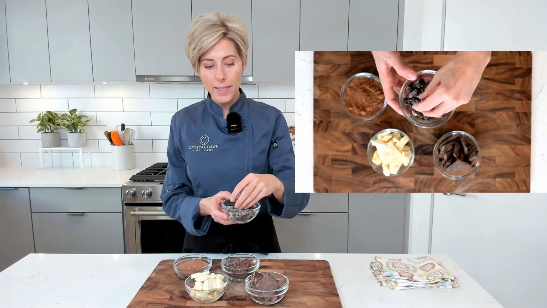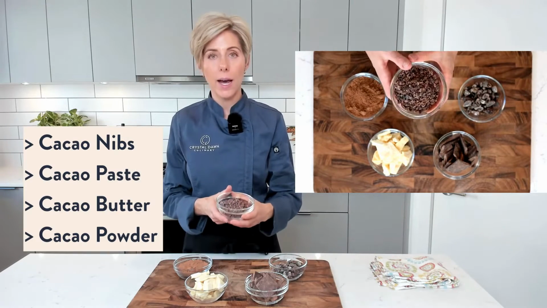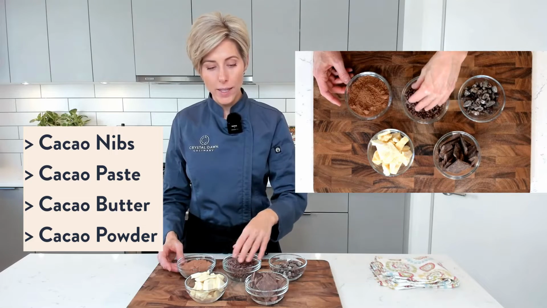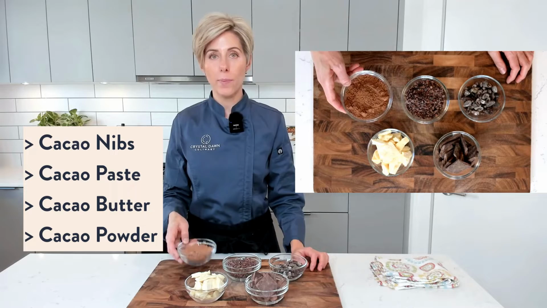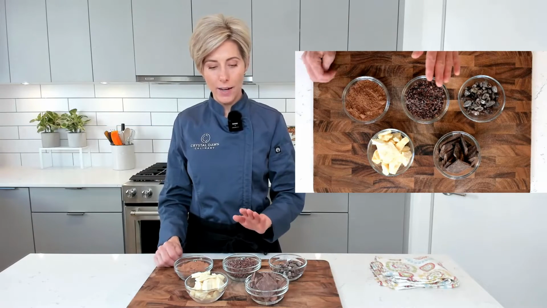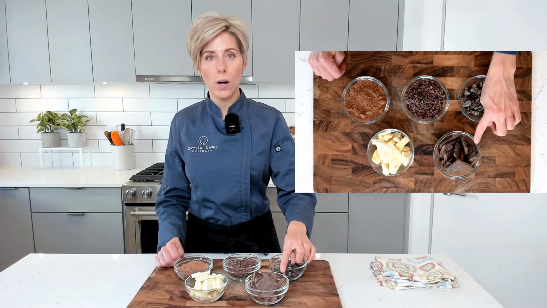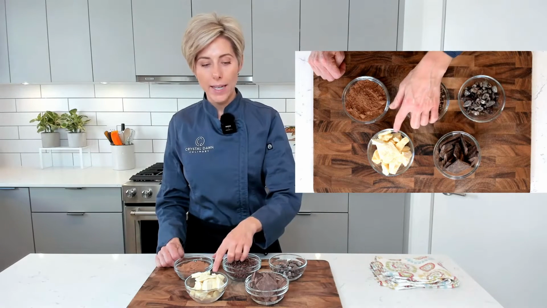Then what happens is they go through a step where they break these up into cacao nibs. So that's what the nibs are. So from the nibs, you can get the paste and the butter. And then of course the cacao powder. So you'll see here I have cacao nibs, cacao powder, cacao paste, also called chocolate liqueur or chocolate mass. And then we have cacao butter.